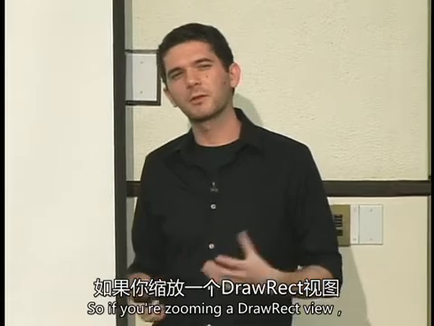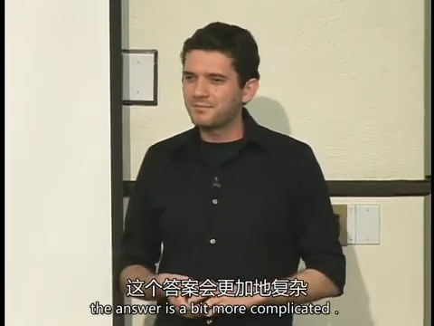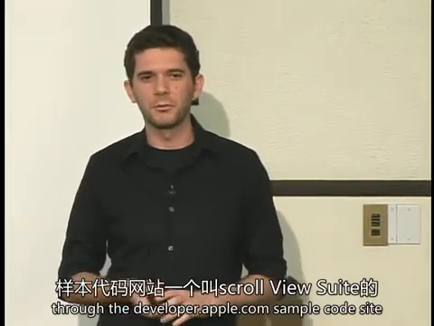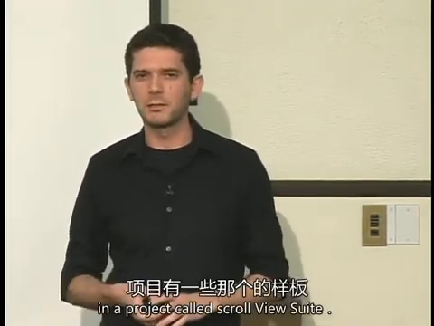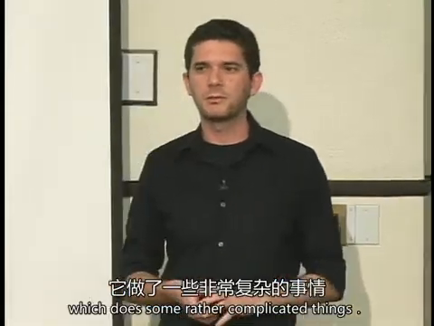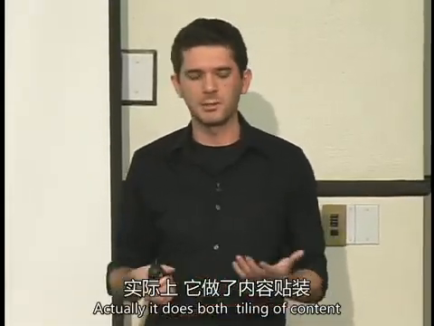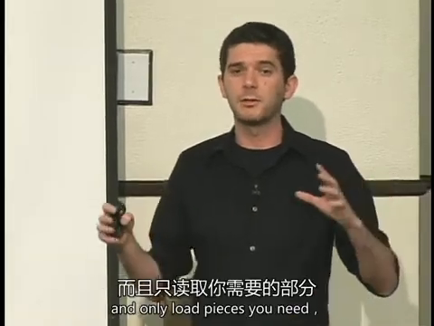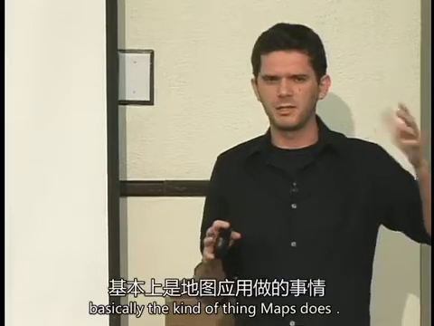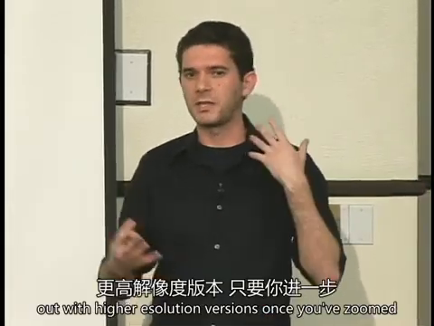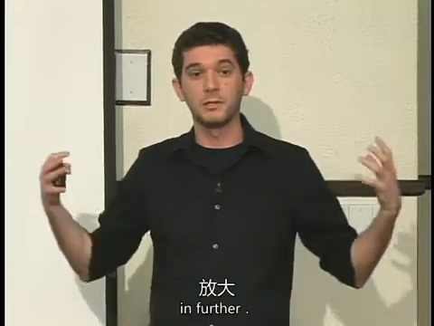So if you're zooming a DrawRect view, the answer is a bit more complicated. There's actually some samples of that available through the developer.apple.com sample code site in a project called Scroll View Suite, which does some rather complicated things. It does both tiling of content that lets you load parts of an image at a time and only load the pieces you need, basically the kind of thing Maps does. And it also deals with swapping those out with higher resolution versions once you've zoomed in further.